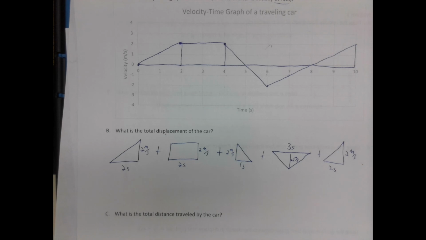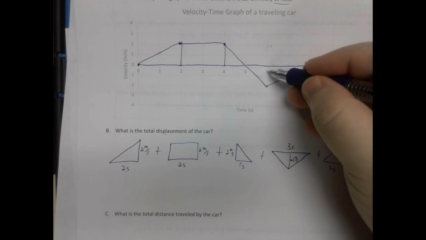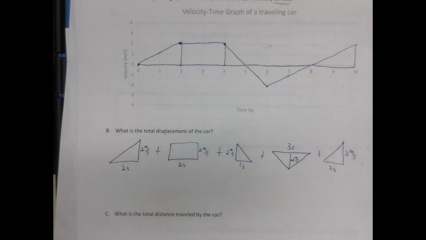So what'd you get as the total area? Or the whole thing, I mean. Yeah, so negative, so the height is -2 meters, -2 meters per second.